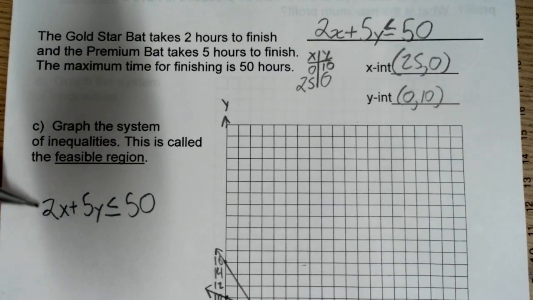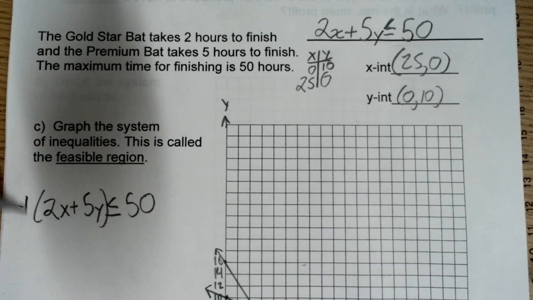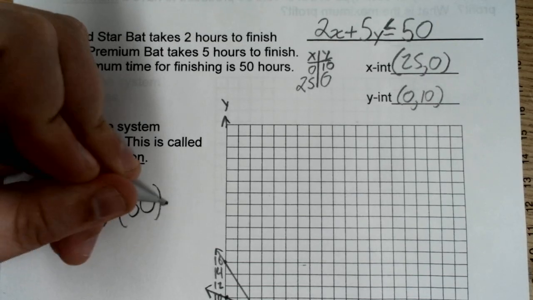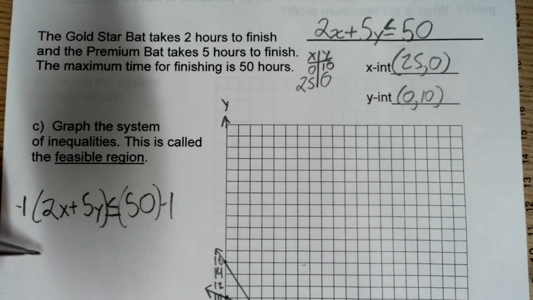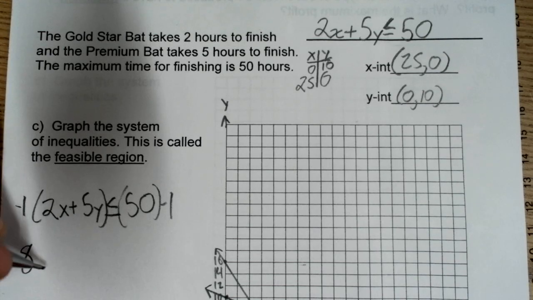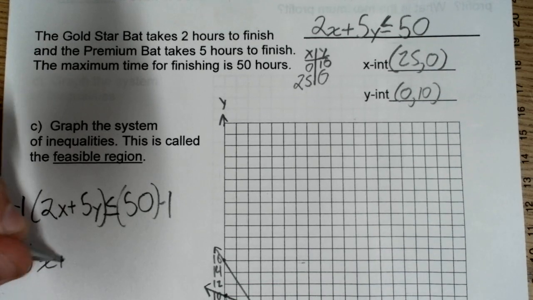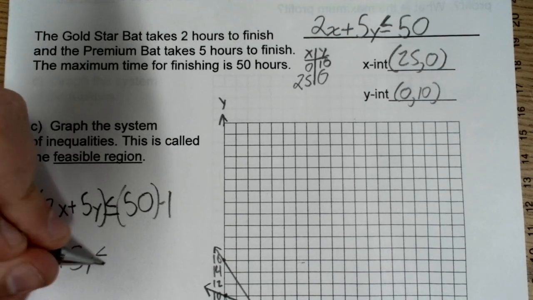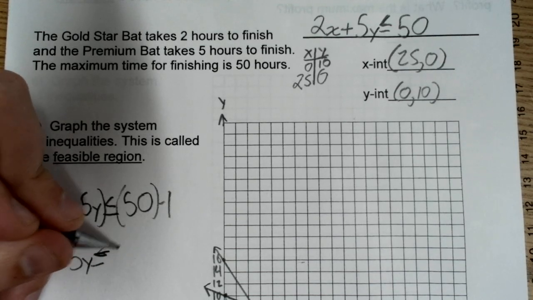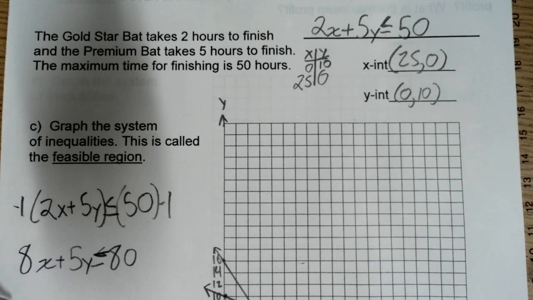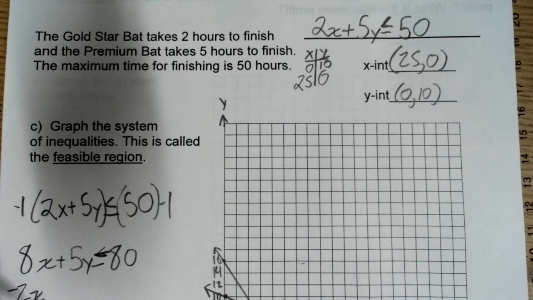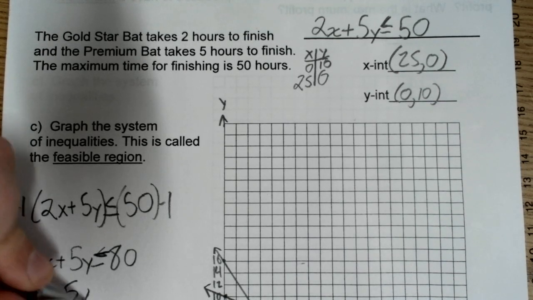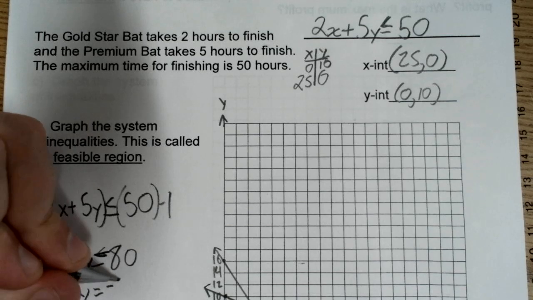So to do that, I would multiply both sides by -1. That way I can do 8x plus 5y, or it'll just be equal to in this instance, 80. Then I have -2x minus 5y equals -50.